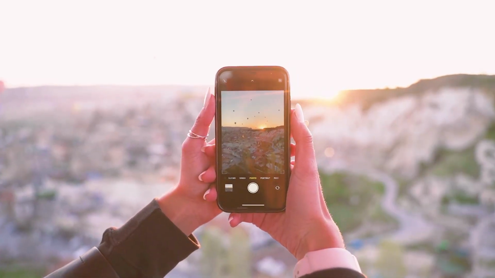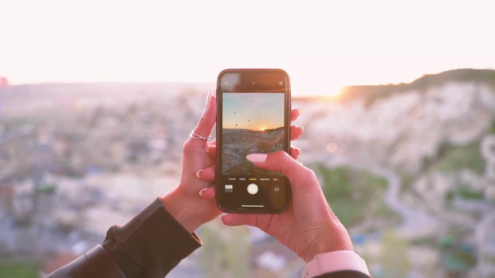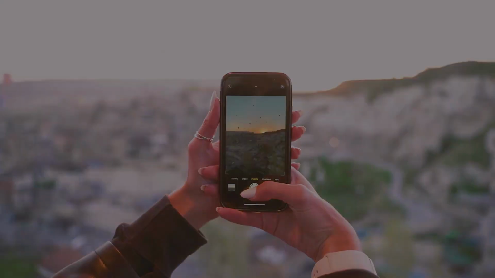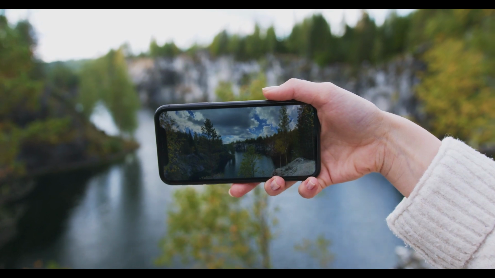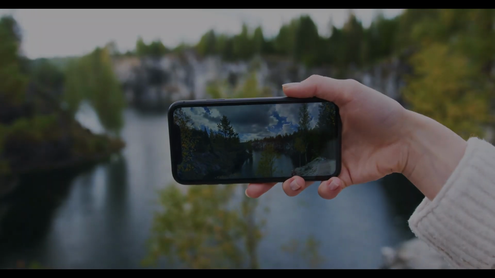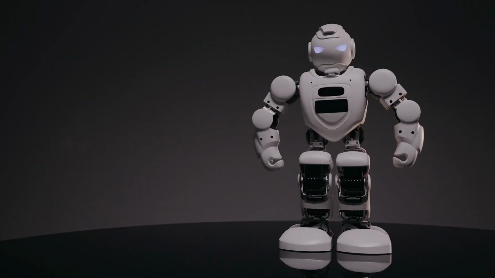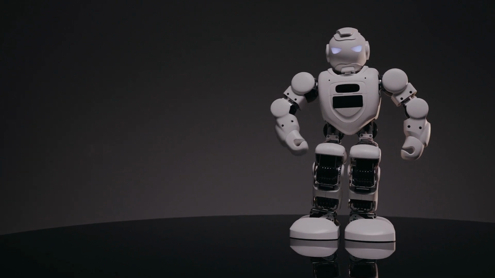In this video, we will explore the key features and differences between these two popular operating systems. We will also look at the pros and cons of each, and help you decide which one is best for you. Android. Let's start with Android.